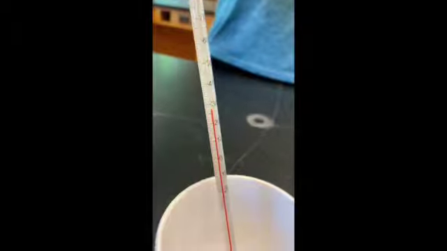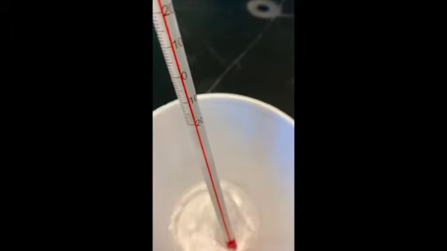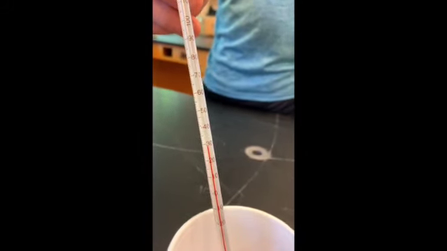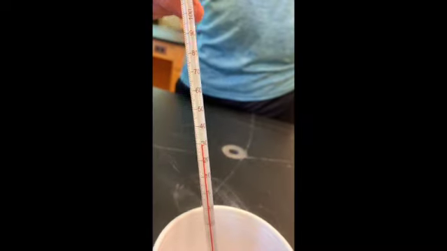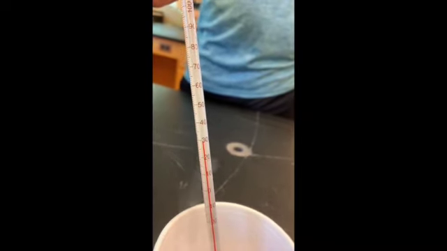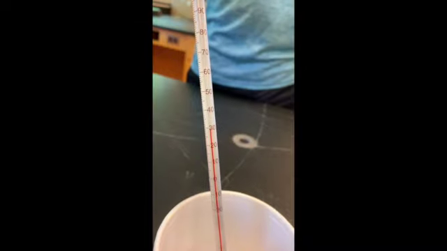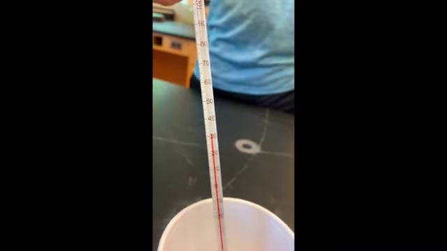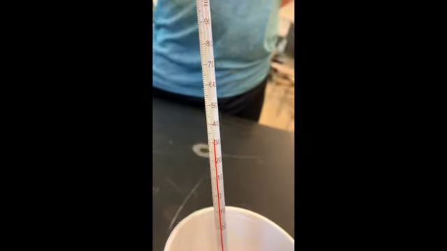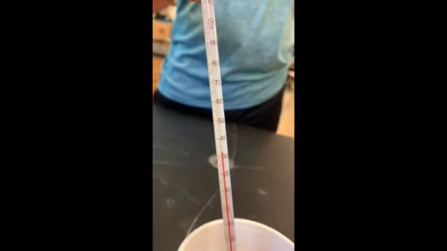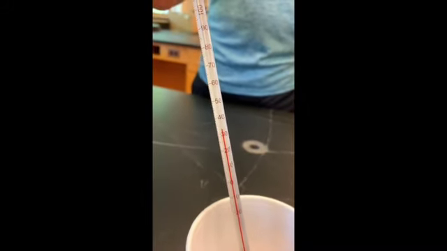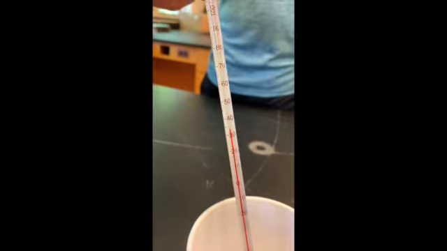You can hear it. You see the bubbling. We're producing hydrogen gas. We saw this reaction in one of our other labs. All right, hold that steady, and we're looking for the highest temperature reached. So we're going to keep looking at that thermometer. You can see the hydrogen gas is giving off, and you can see that temperature rise. Okay, and we are looking for the highest temperature reached.